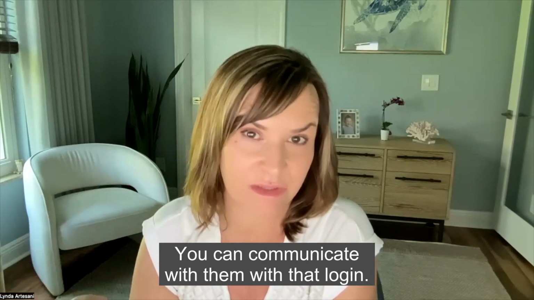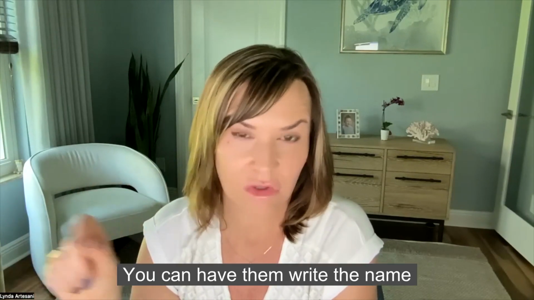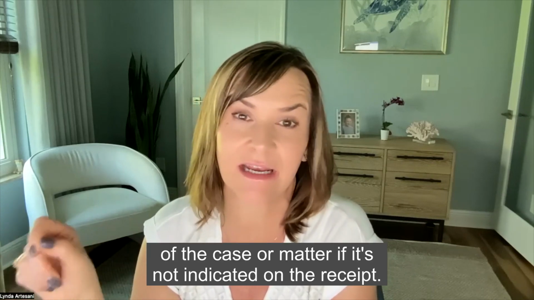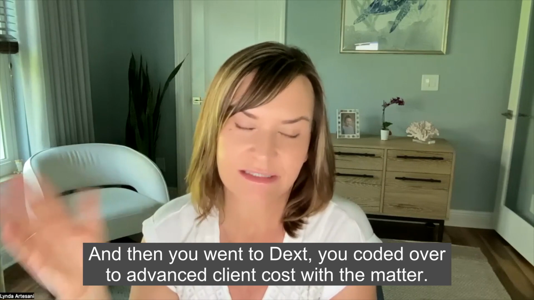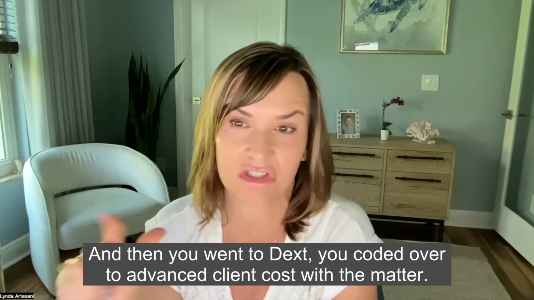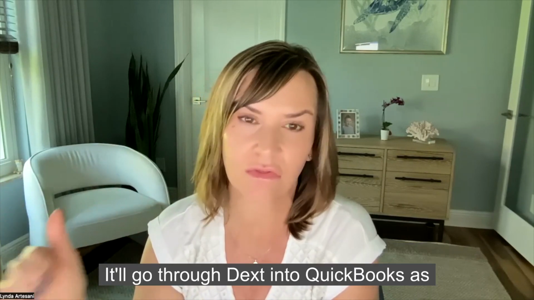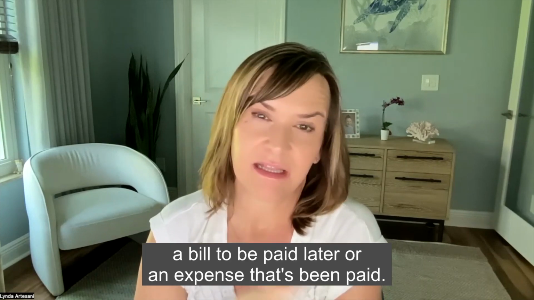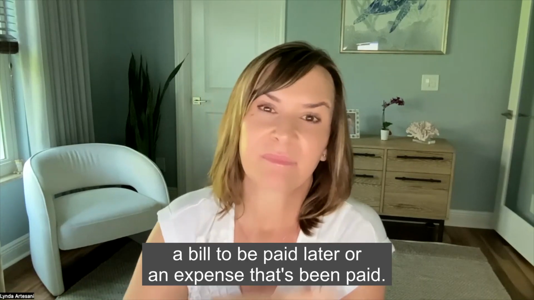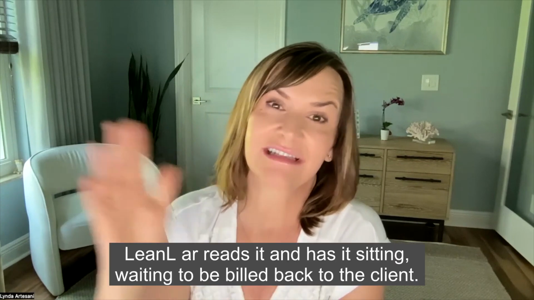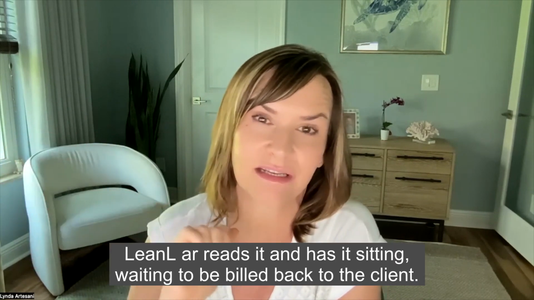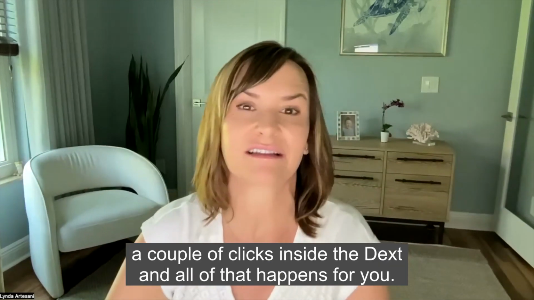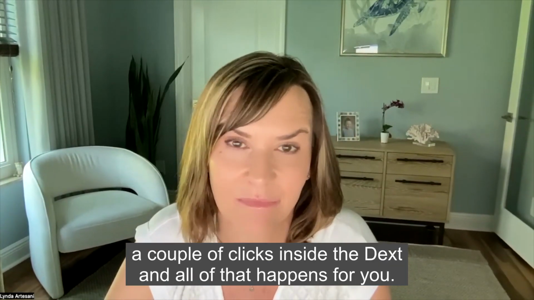You can communicate with them with that login. You can have them write the name of the case or matter if it's not indicated on the receipt. And then you go into Dext, you code it over to advanced client costs, put the matter. It'll go through Dext into QuickBooks as a bill to be paid later or an expense that's been paid. And then if it's in advanced client costs, Lien Law reads it and has it sitting waiting to be billed back to the client. So literally you just have to make a couple of clicks inside of Dext and all of that happens for you.